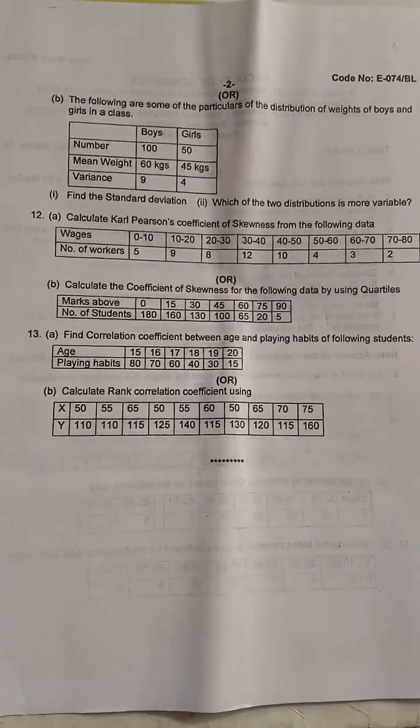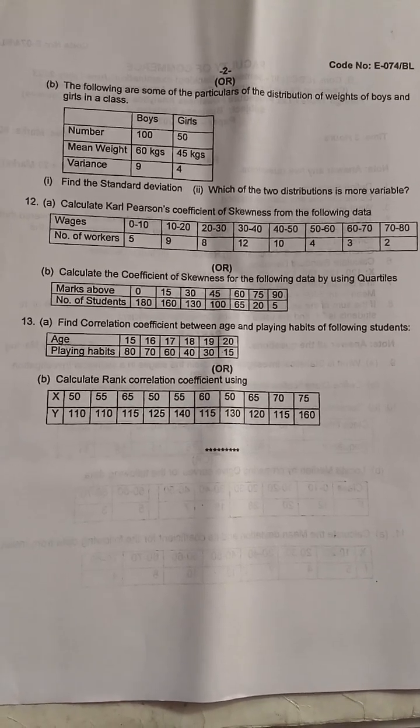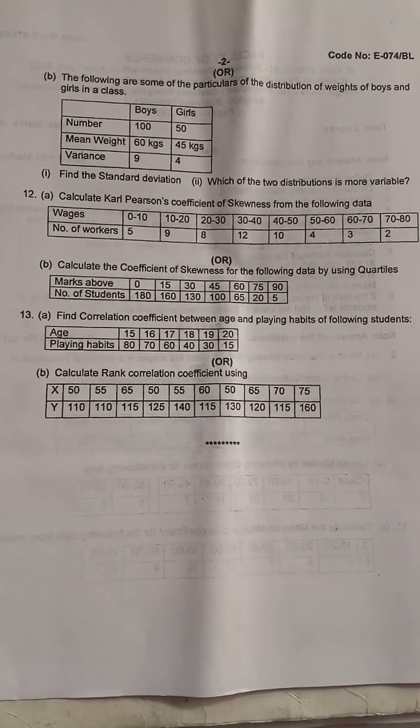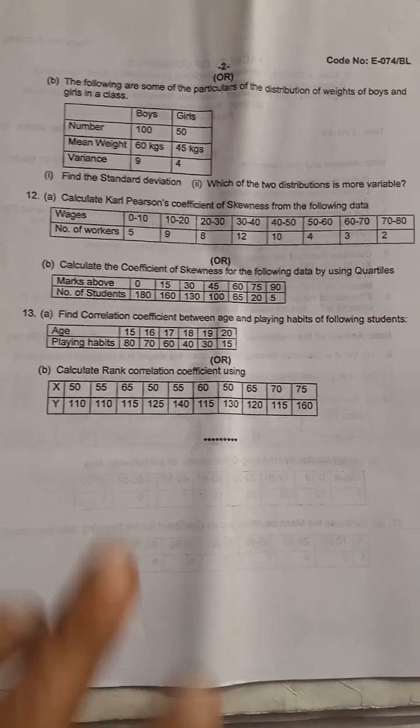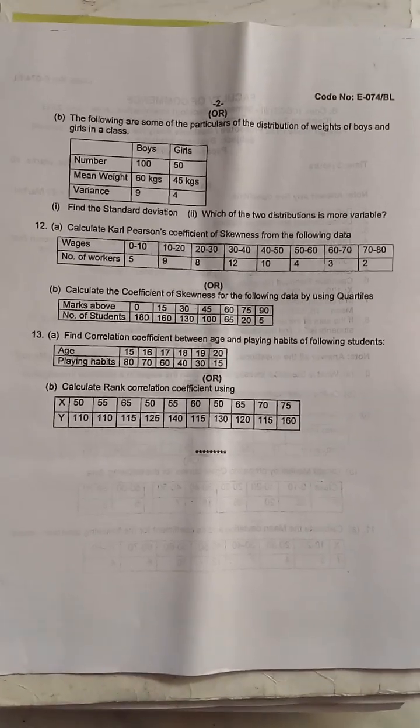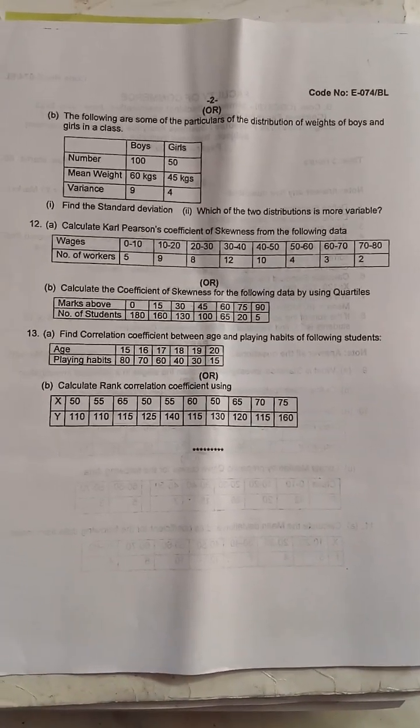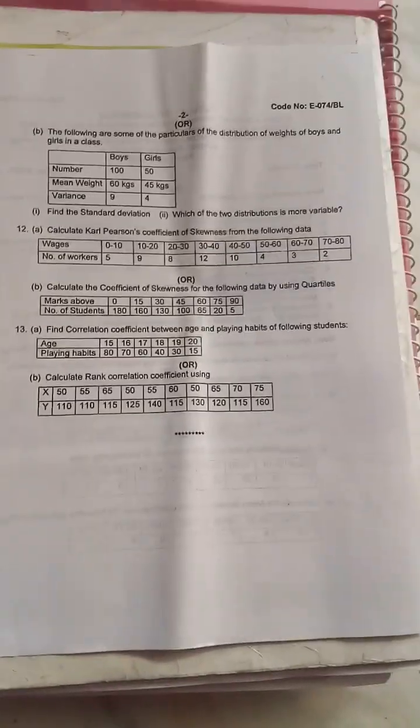And in correlation, my dear students, simple correlation is given, x and y. Small formula you can use. And in rank correlation, here ranks are repeated, my dear students. Big formula you have to use. I wish you all the best. Preparing this kind of paper is very much important.